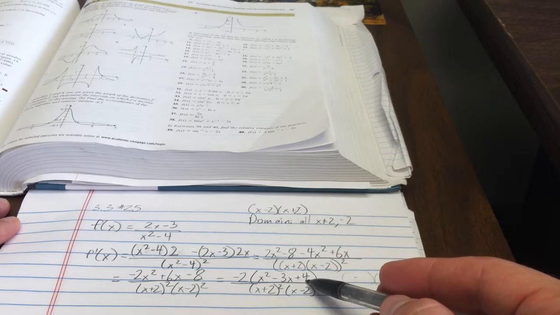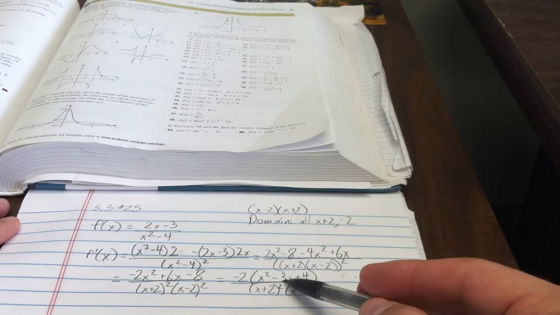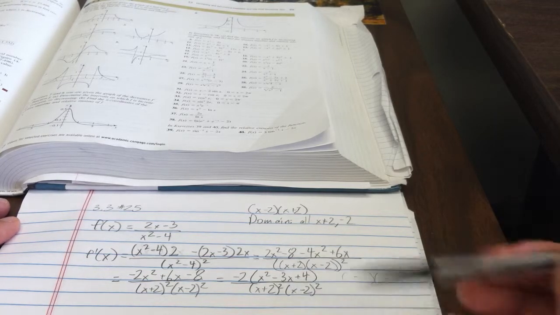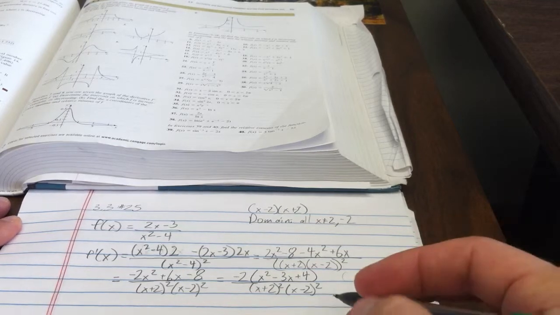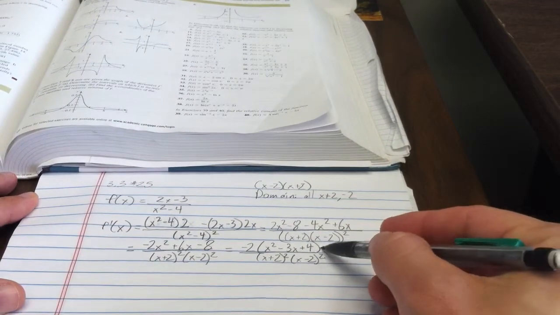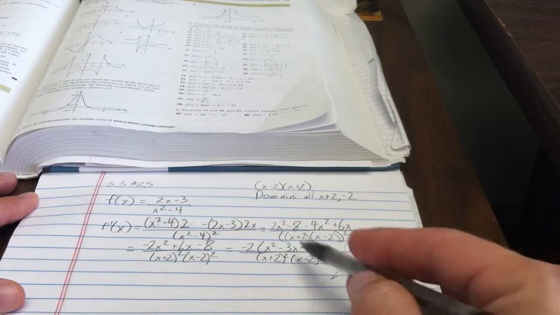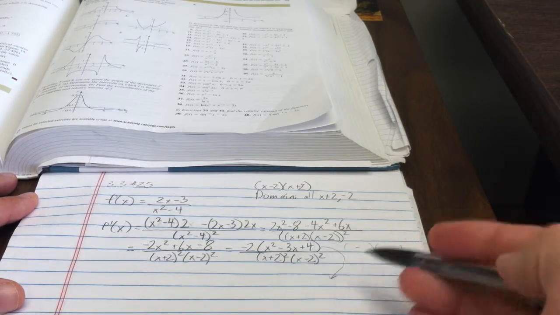What things could multiply to 4? 1 and 4, and 2 and 2. Neither of those add to 3, so that's a good indication I'm going to have to use the quadratic formula to figure out if there is an x value that'll make that equal to 0.